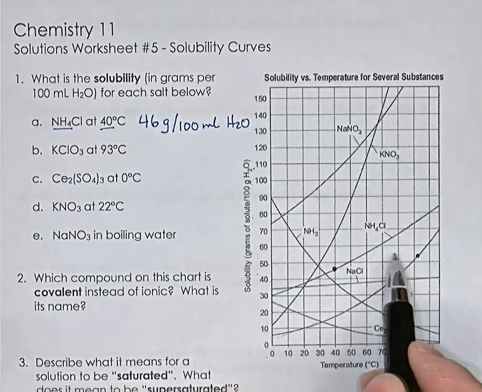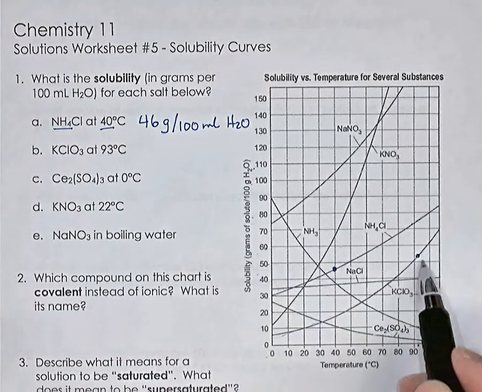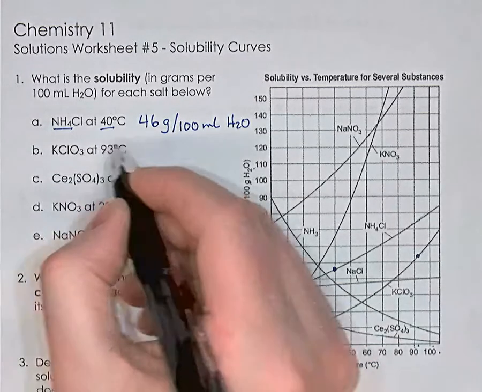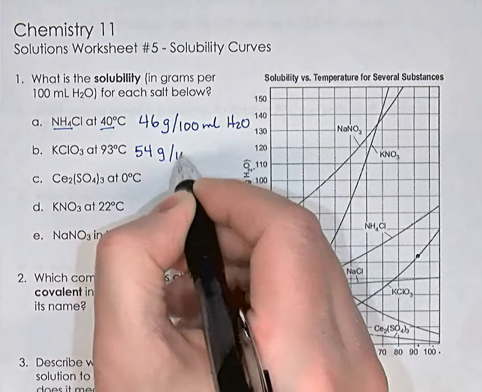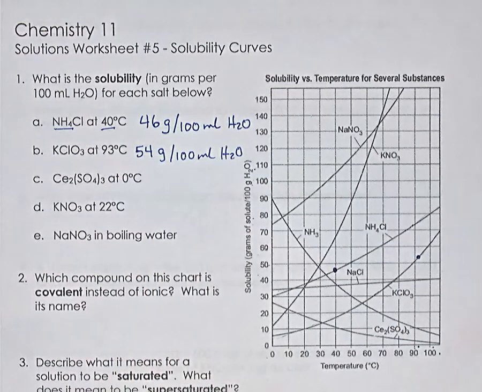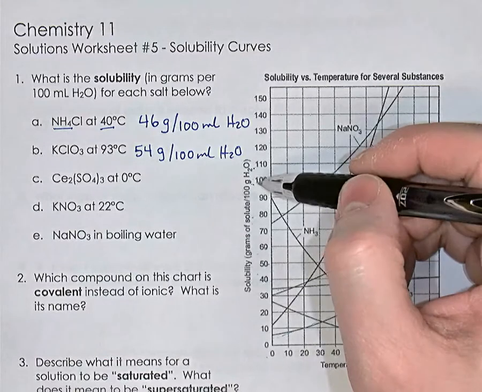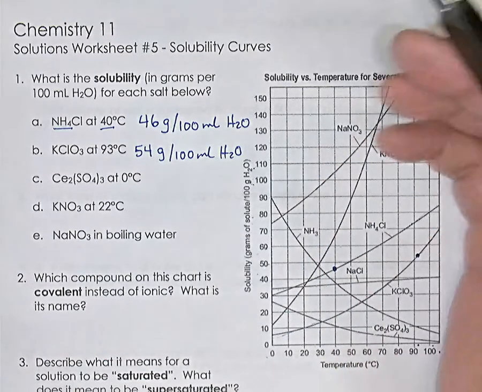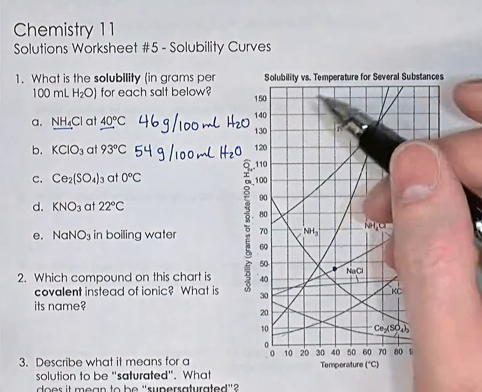So now we go over to the y-axis and we see it's between 50 and 60. It's slightly closer to 50. So I'm going to say the solubility is 54 grams for every 100 milliliters of water. Okay, and again, you could be saying grams of water if you prefer. The density of water is 1, so grams and milliliters are going to give you the same number.